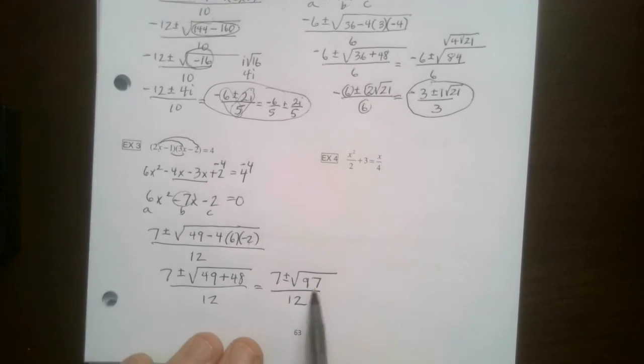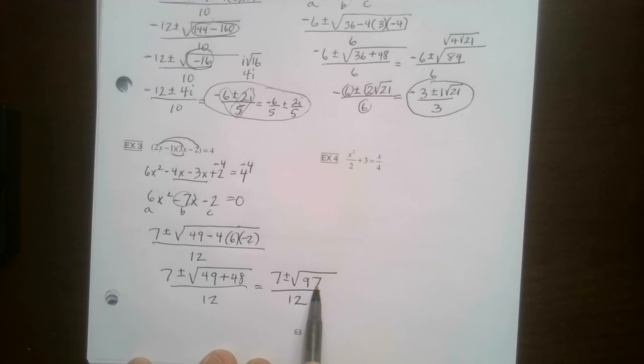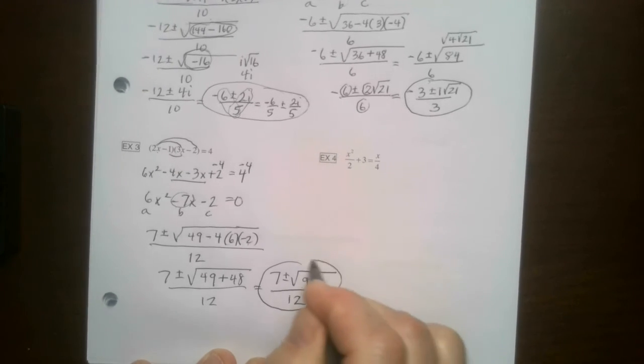So here's the deal. That cannot be broken down. 4 doesn't go into it, 9 doesn't go into it, 16, etc., etc. So this one, you're just done.